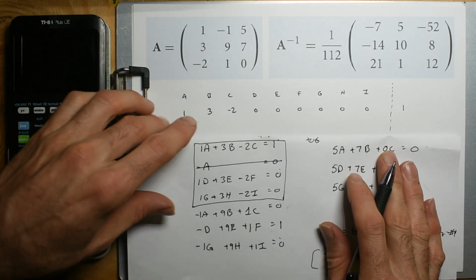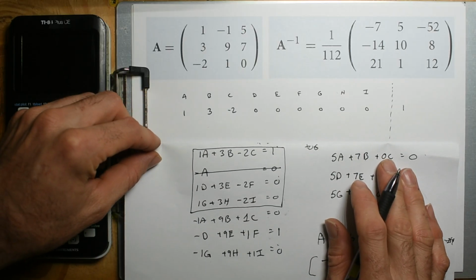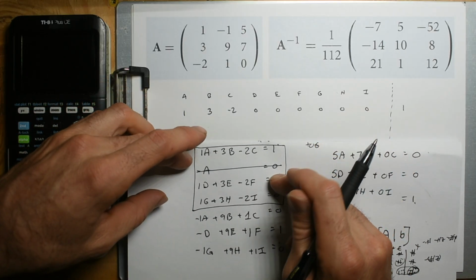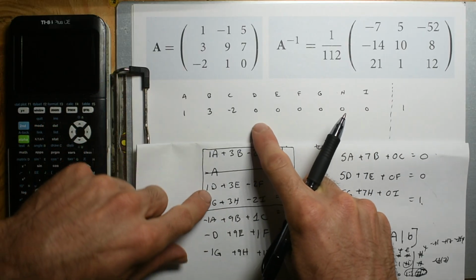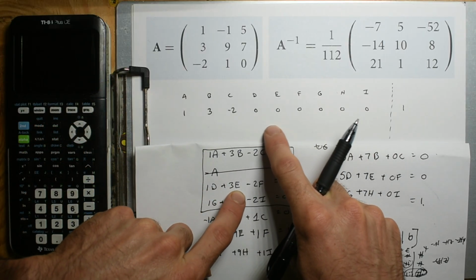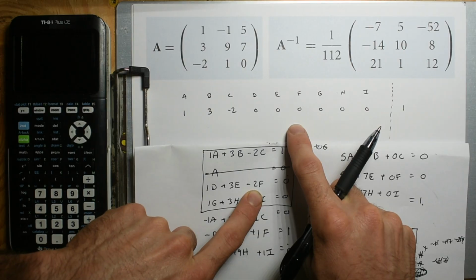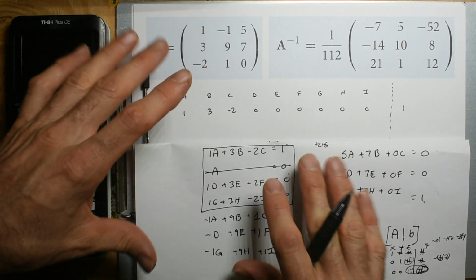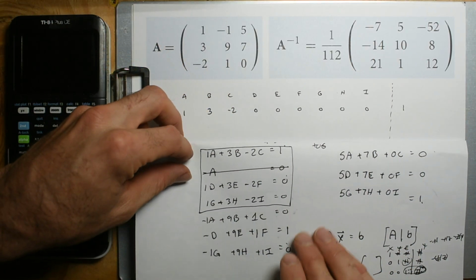That's the trouble that I got into last time. The first time I did this, I set it up this way, where the next line I just went right to 1D, 3E, negative 2F. But today I did it differently, and it worked so well. So we're going to do that.